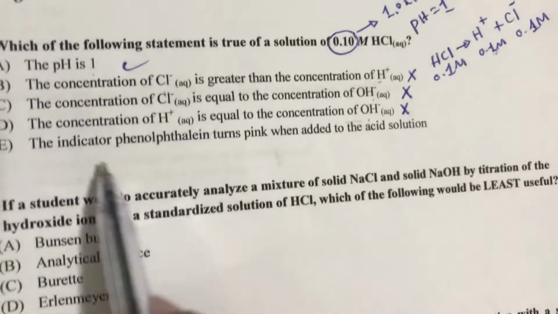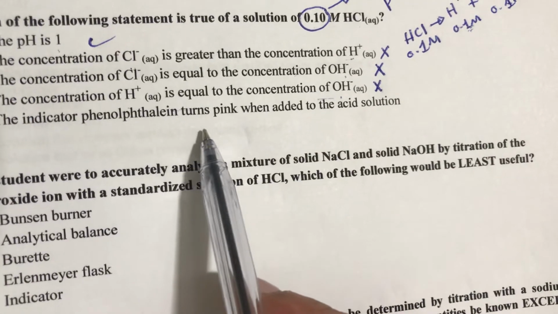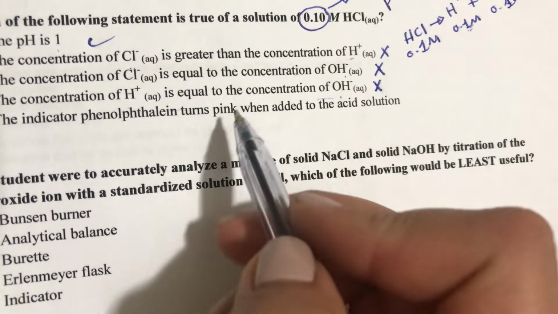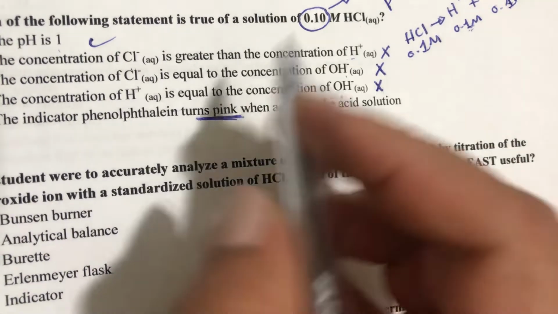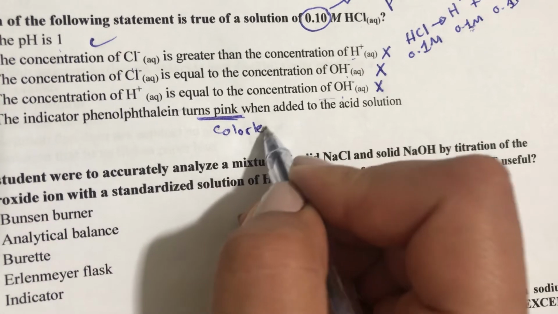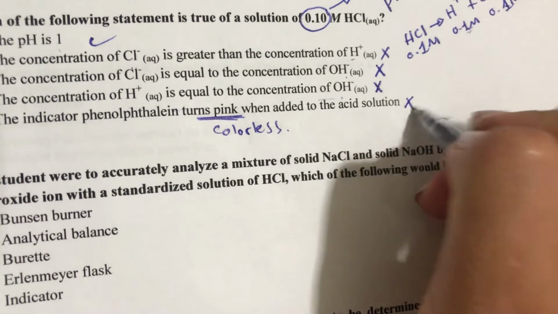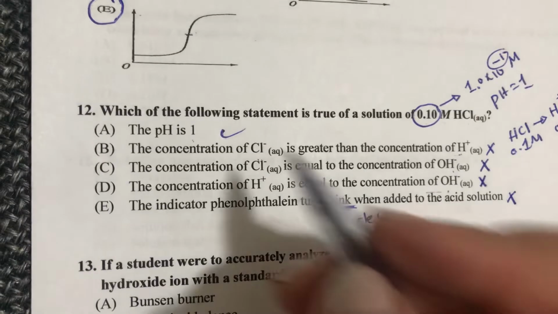Also false. The indicator phenolphthalein turns pink when added to acid. No. Phenolphthalein has a colorless color in acidic solution. So the correct answer is A.